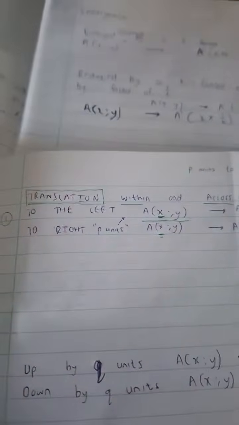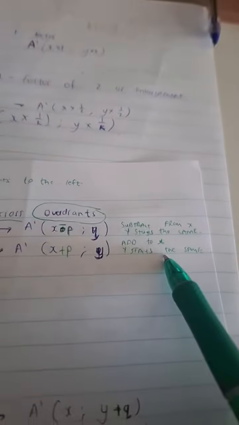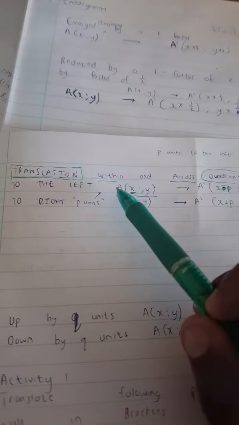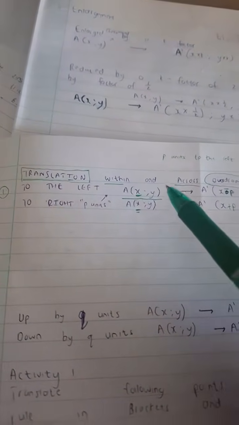Okay, makes sense, guys? Hopefully so far we are going together. So to the left, we subtract. To the right, we add. To who? To x in both situations, because horizontal translation or horizontal movement affects the x coordinate.